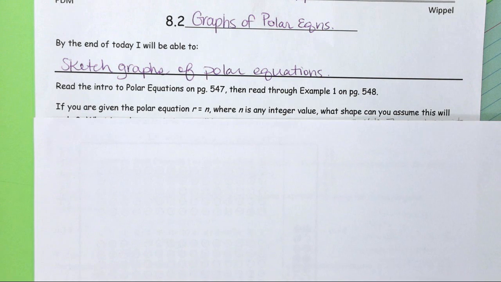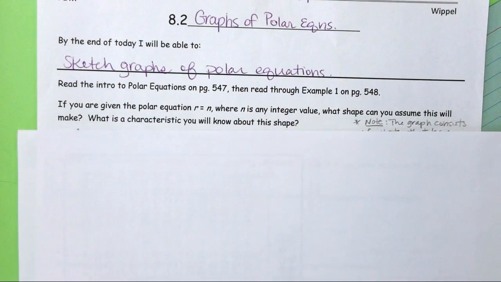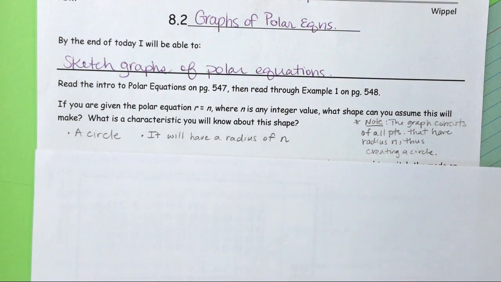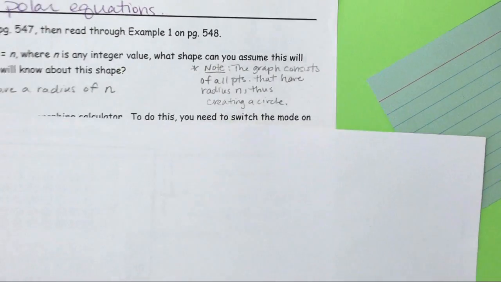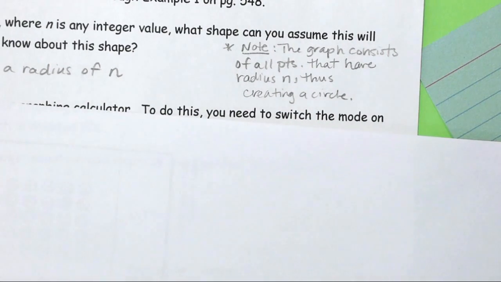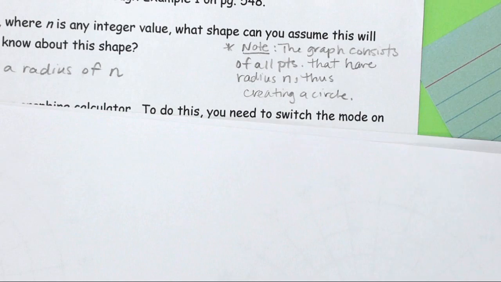Okay, so today we're going to graph polar equations, and you've already looked at page 547 and 548, and today we're also going to focus on sketching the graphs of these. So you guys are right, it is a circle. The radius will be n for that example 1, and then I wanted you to know that the graph is going to consist of all of the points that have a radius of n, and then that's what's going to create the circle.